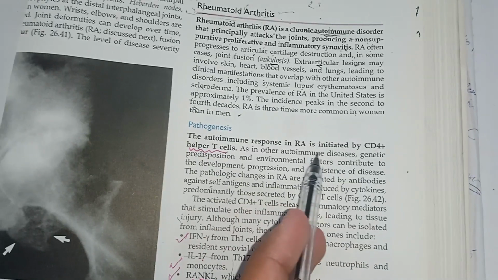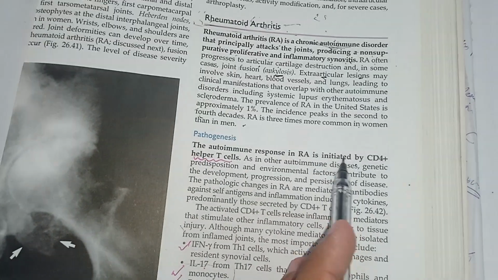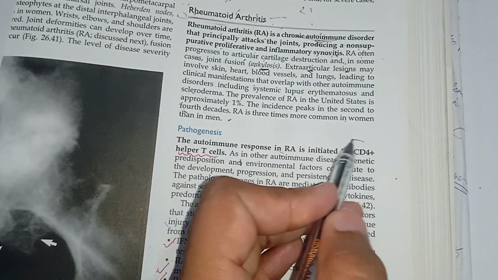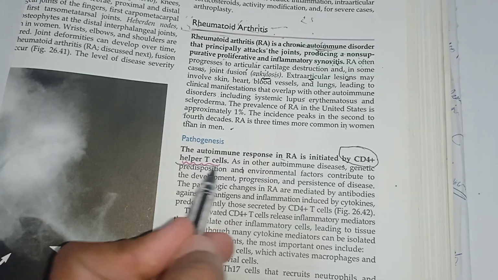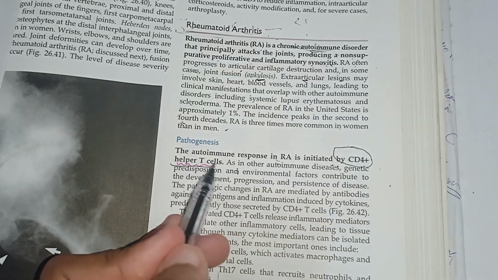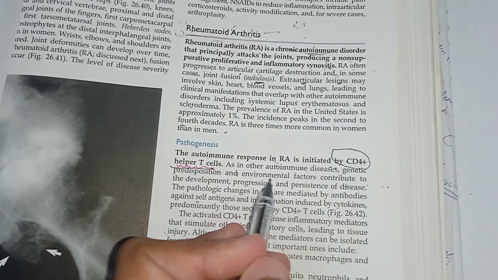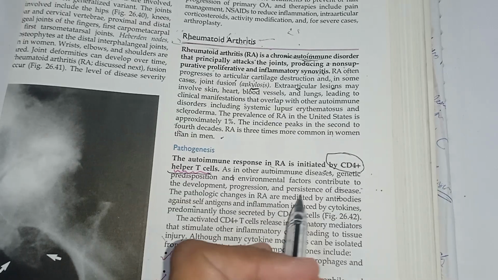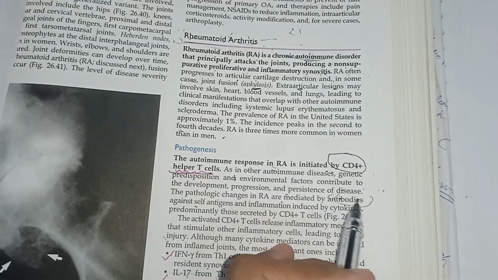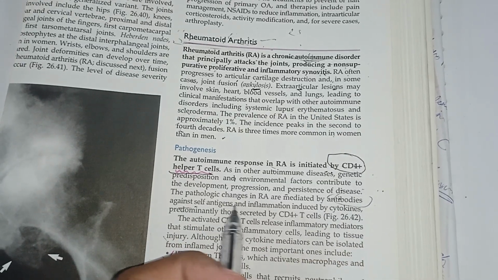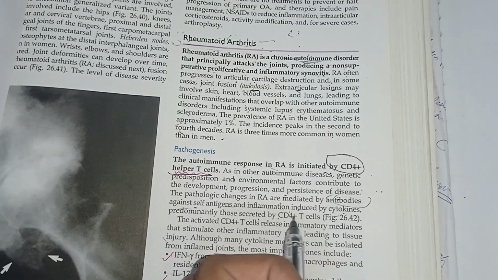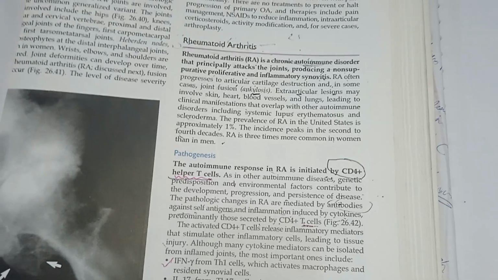The autoimmune response in rheumatoid arthritis is initiated by CD4 plus helper T cells. So who is the initiator of the autoimmune response? It's the CD4 helper T cells. As in other autoimmune diseases, genetic predisposition and environmental factors also contribute to the development, the progression, and the persistence of disease. Certain pathological changes in rheumatoid arthritis are mediated by antibodies against self antigens, and by inflammation induced by cytokines, predominantly those secreted by CD4 helper T cells, right?